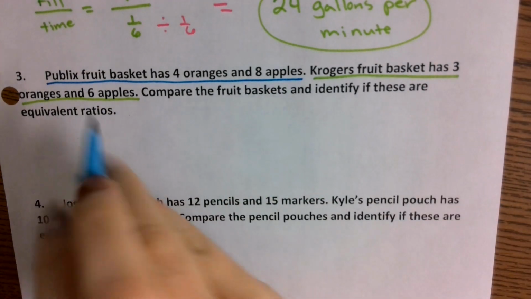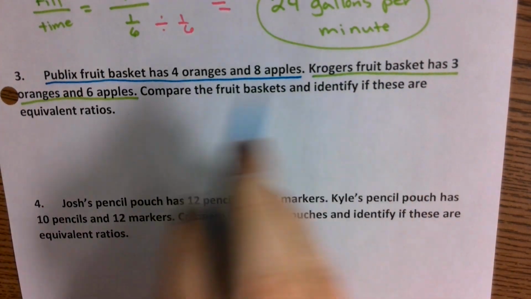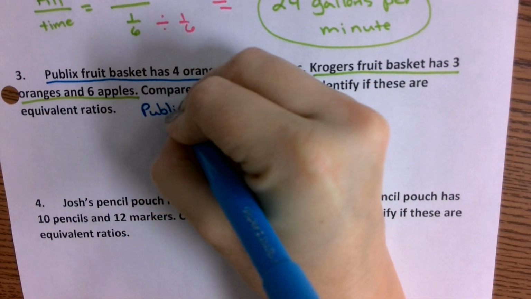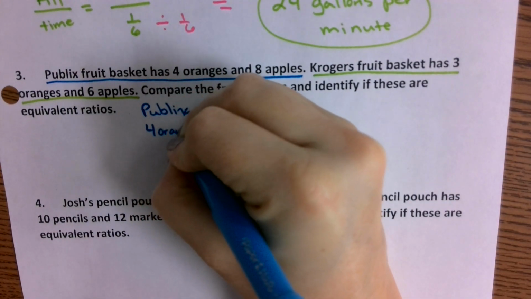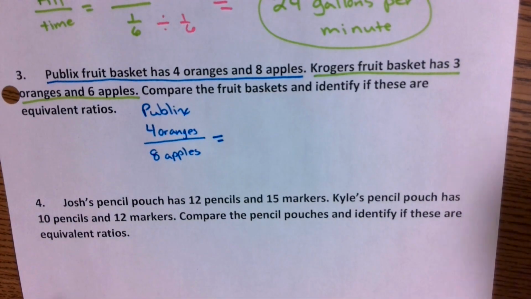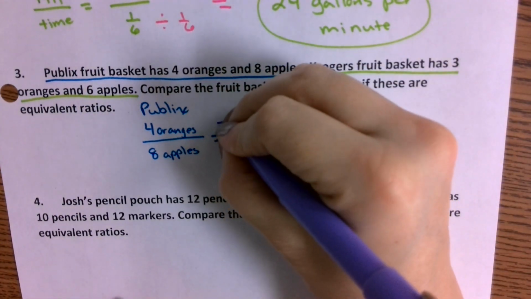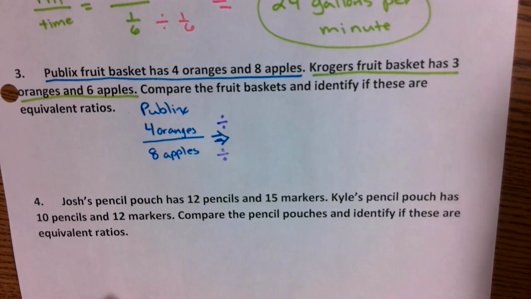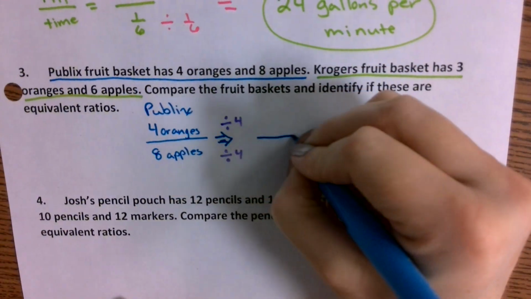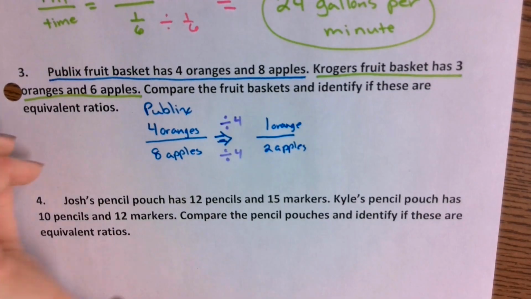All right, let's take a look here. For problem 3, we have a Publix fruit basket that has 4 oranges and 8 apples. Kroger's has 3 oranges and 6 apples. We want to know if these are equivalent ratios. So let's first start with Publix. Publix has 4 oranges compared to 8 apples. If I simplify these ratios, they're both divisible by what? Yeah, 4. If I simplify them, that would come out to 1 orange for every 2 apples.